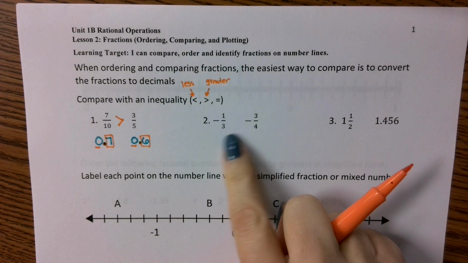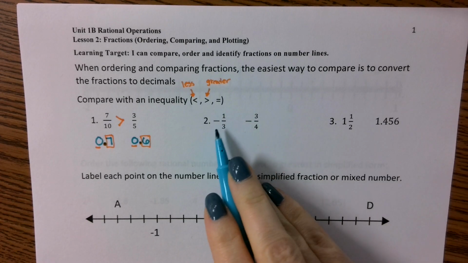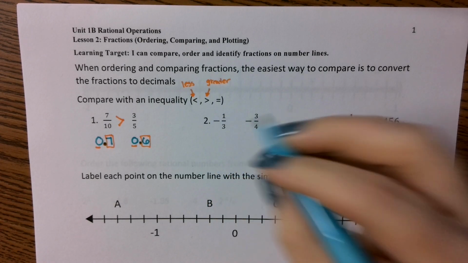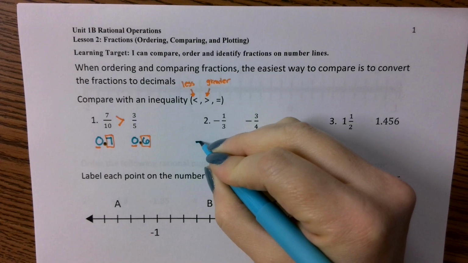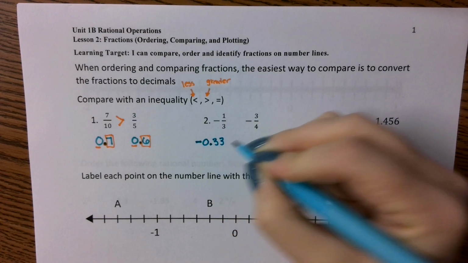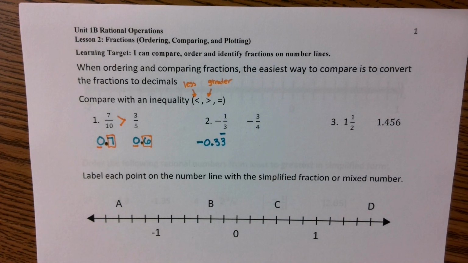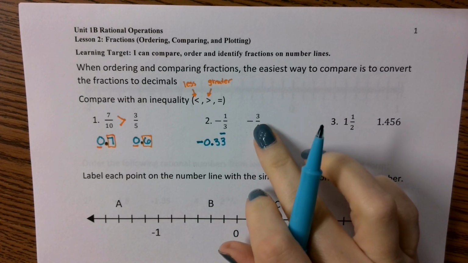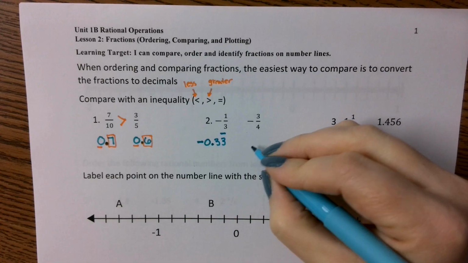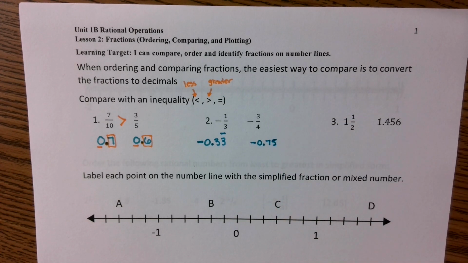Now for here, we're talking about negative numbers. So we're dealing with negative values. Now if I convert negative 1 over 3, that's going to come out to a repeated value. So I'm first going to start off by saying negative 0.33, and I'm going to stop there, and I'm going to just put a repeated sign above it, just to show it's going to keep going on and on and on. And then the same thing for here, negative 3 over 7, that's going to come out to a negative 0.75.